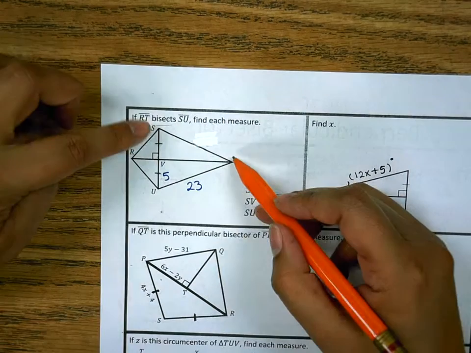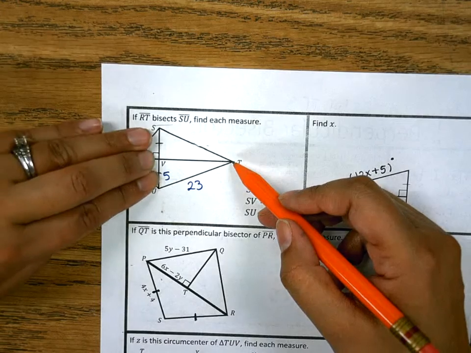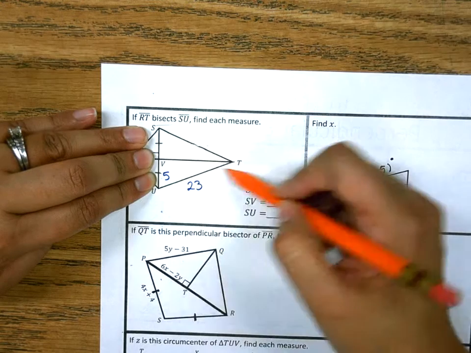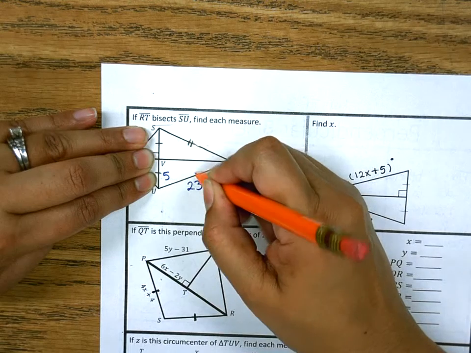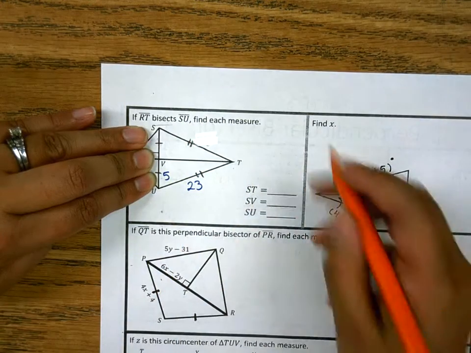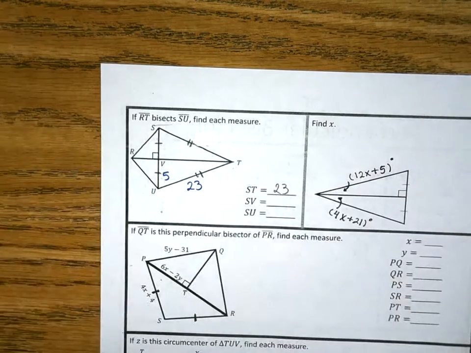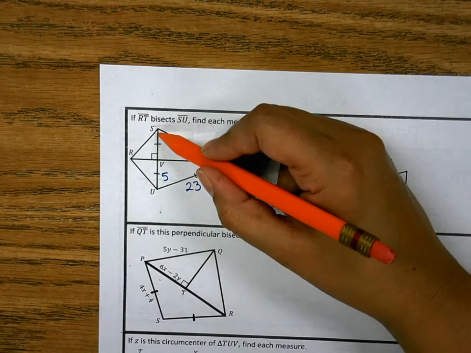All right, so let's see what we can find. ST is this segment here, and yes, I know I gave it to you accidentally, but can we see that because this is a perpendicular bisector, we have congruent segments here? So ST is congruent to UT, so ST is 23.